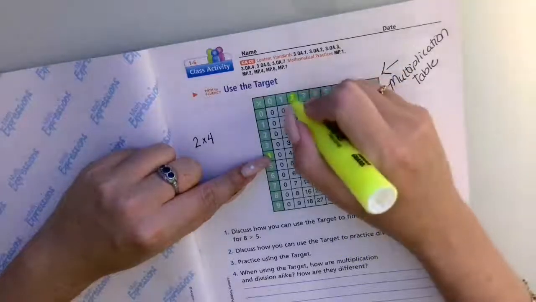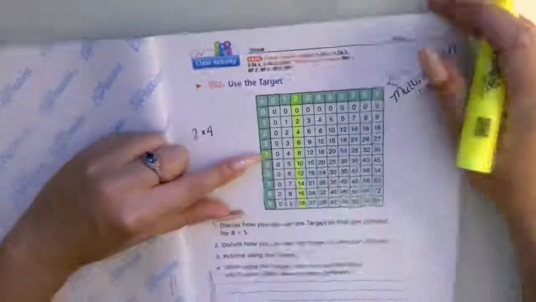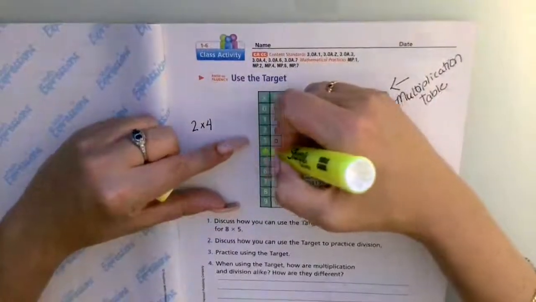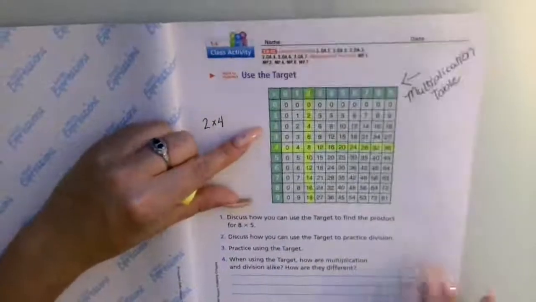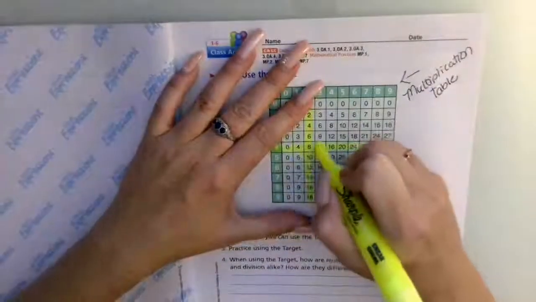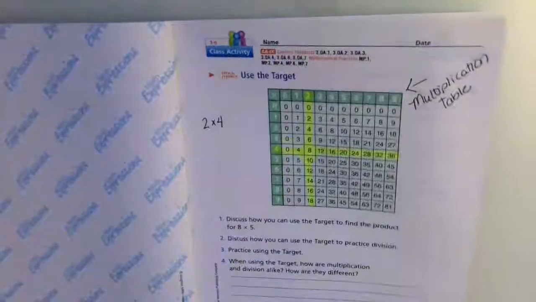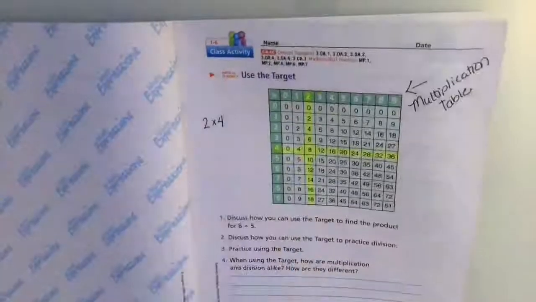If I highlight that entire column and then highlight this entire row, where do those two factors intersect? They intersect at the 8. And that is my answer to 2 times 4. 2 times 4 gives me 8.